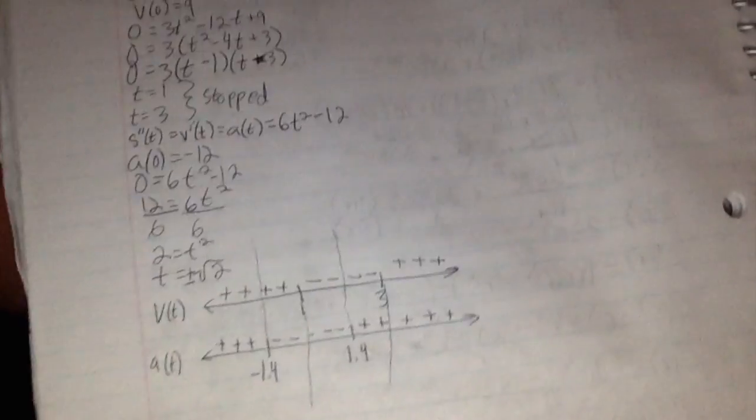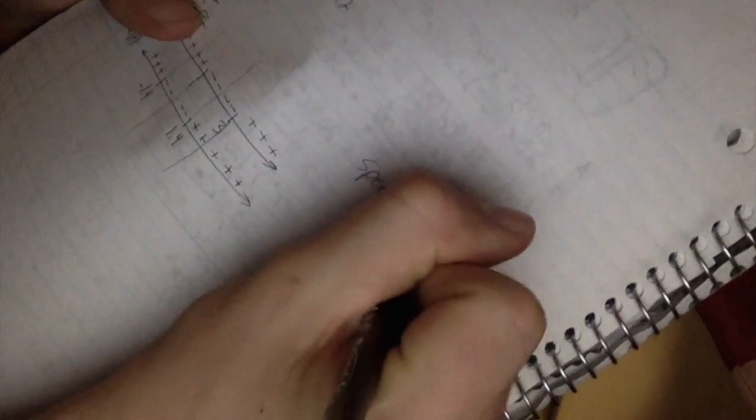So, to find the speed, to know when the graph is speeding up, alright, I just wrote down some quick notes.